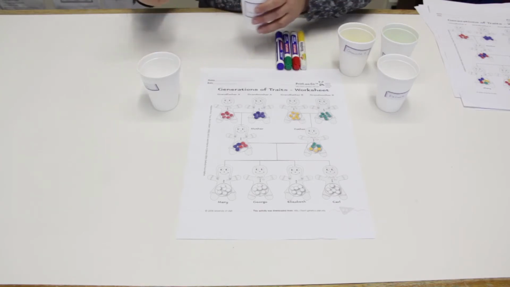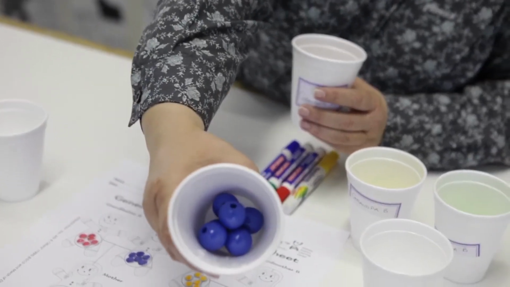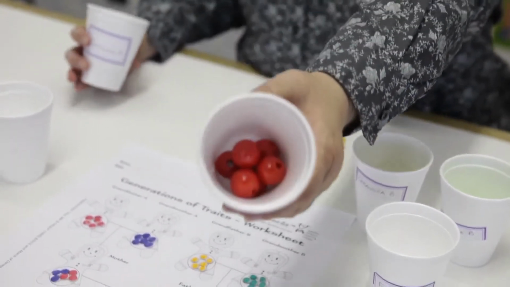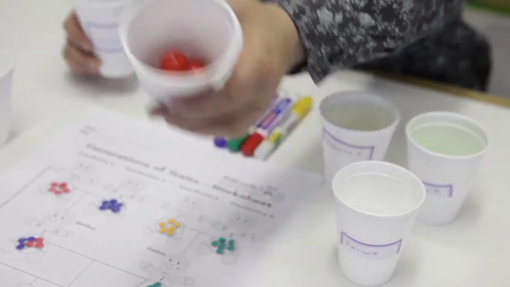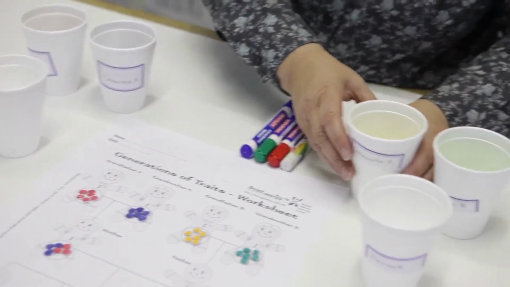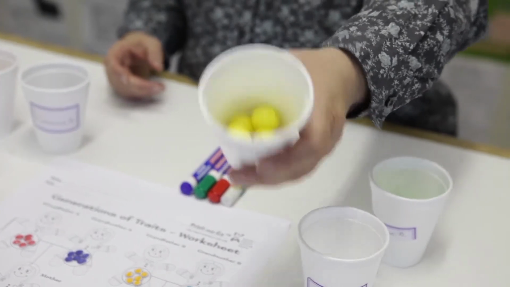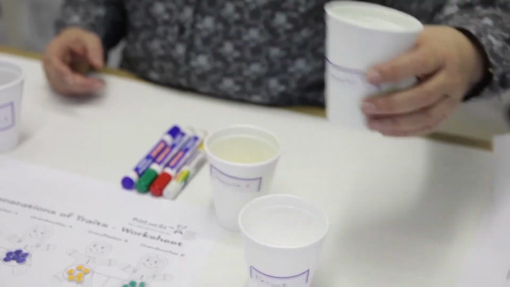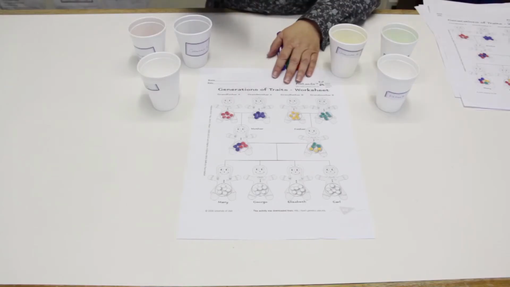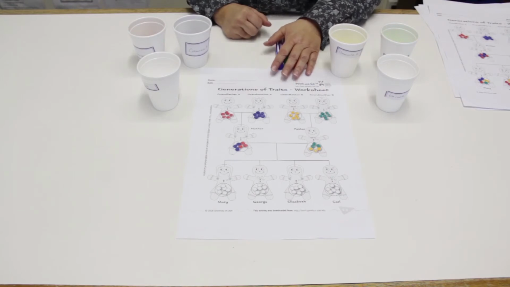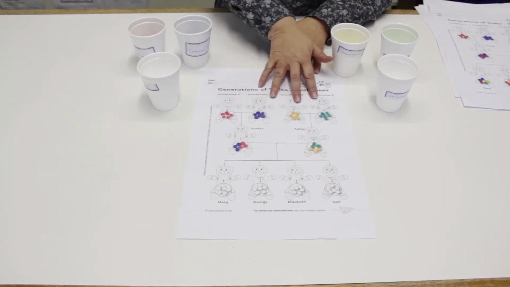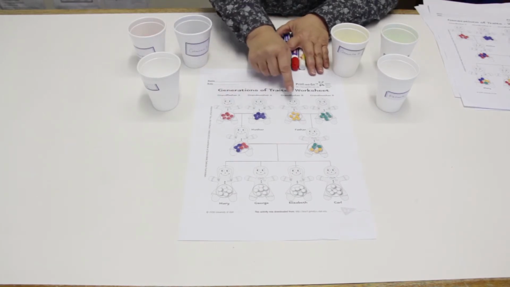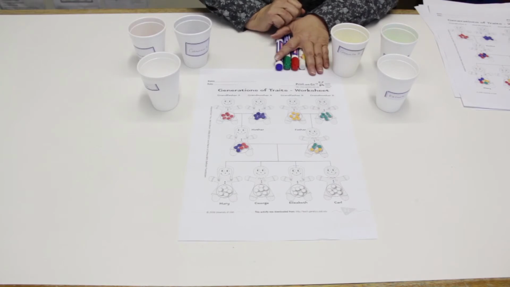Here we have grandmother A, and she's represented by 6 blue beads. Grandfather A, 6 red beads. Grandfather B, 6 yellow beads. And grandmother B, 6 green beads. Now we're going to pick 3 beads randomly from each cup. There you can see on the paper too, we've colored them in with Koki. Grandfather A, grandmother A, and grandfather B and grandmother B.